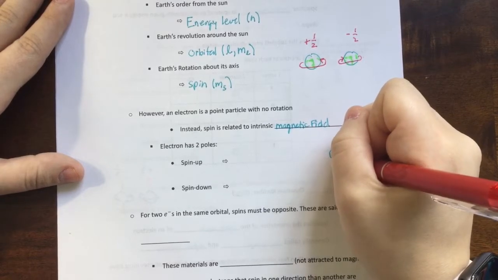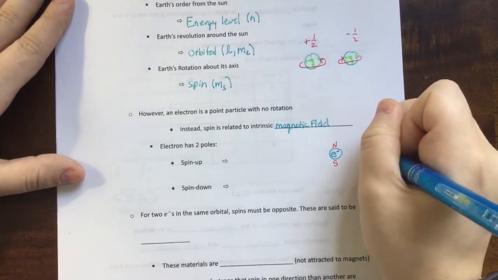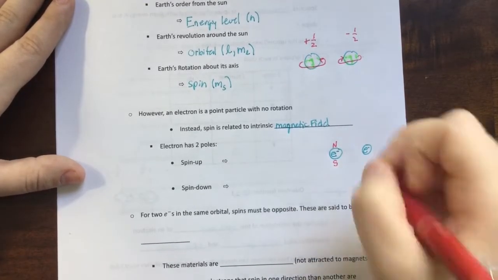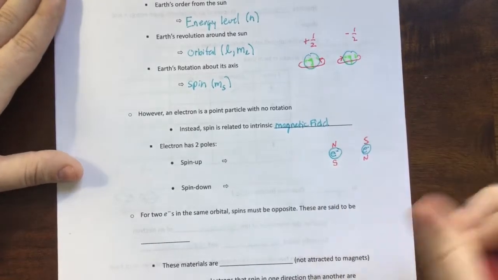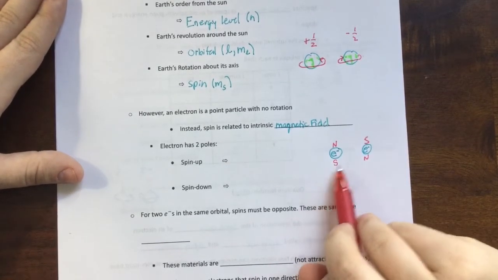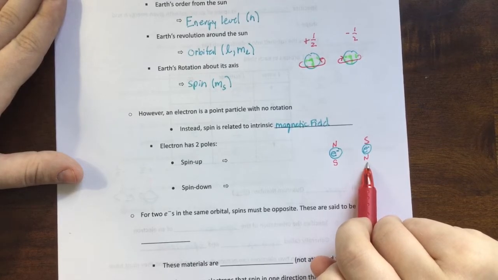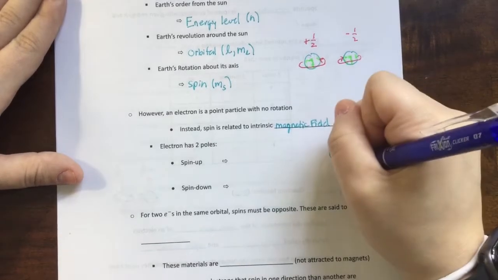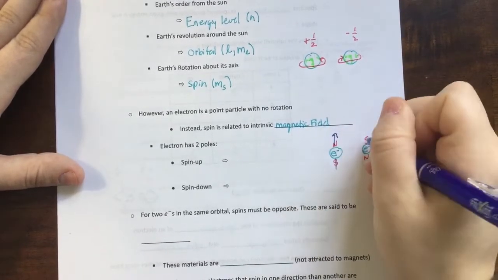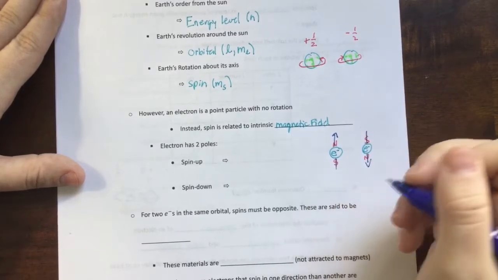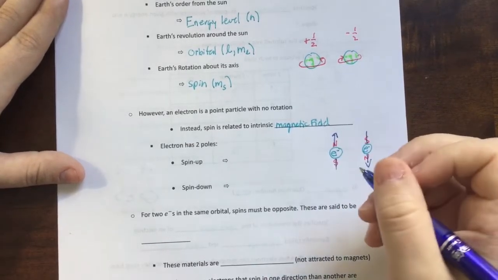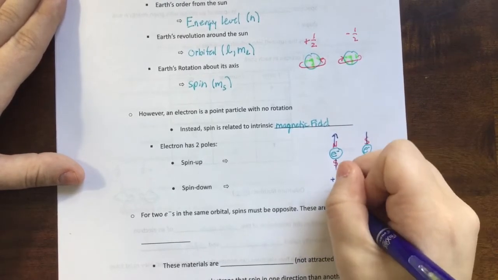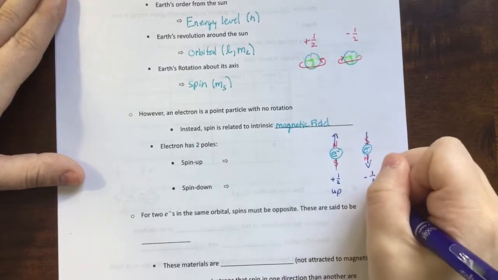So, oversimplifying this, we say that it has north and south. In one case, we say that it's oriented like this with respect to the atom, and in the other case, we say that it's oriented like this. And we demonstrate that like that. So in this arbitrary way of ordering things, we would say that this is plus 1/2 and this is minus 1/2.